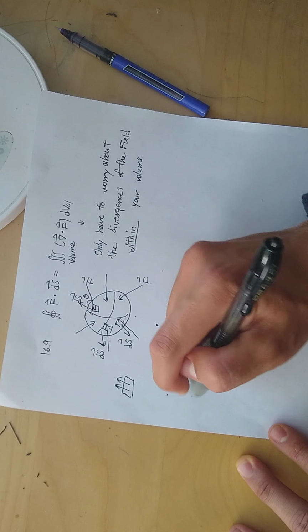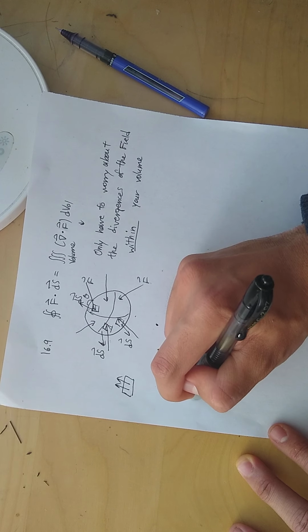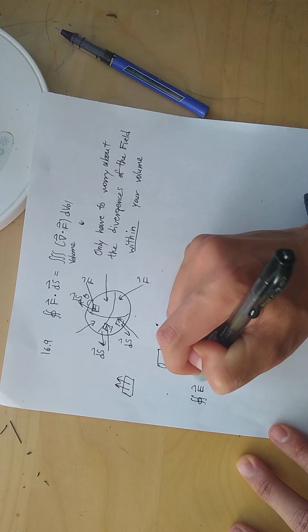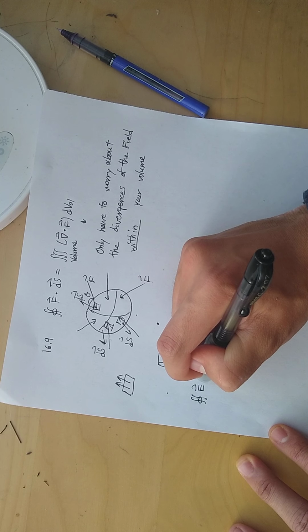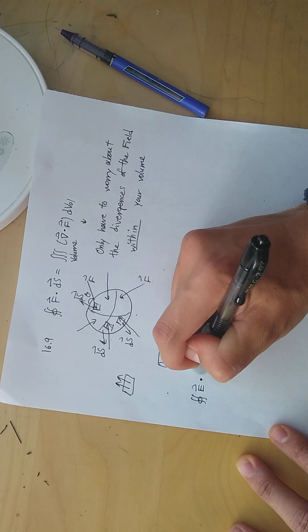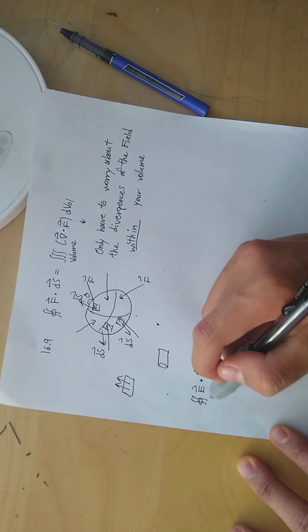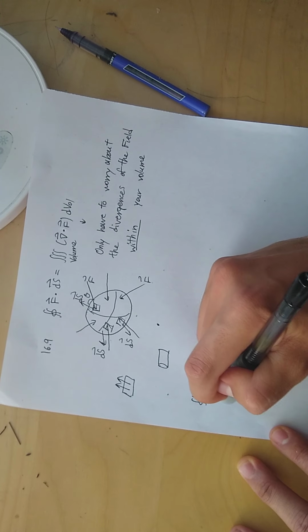Now, to do the derivation, let's start off with the electric flux that we're trying to compute. Now, when you actually do the flux integral, it's actually a double integral over the surface.